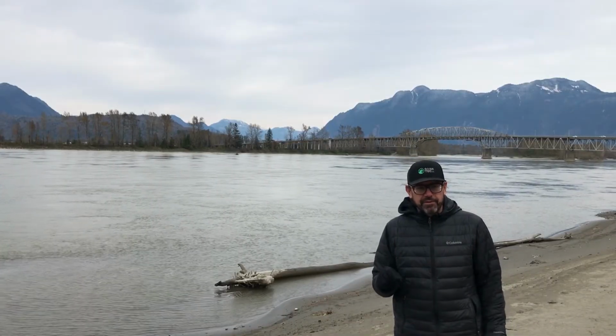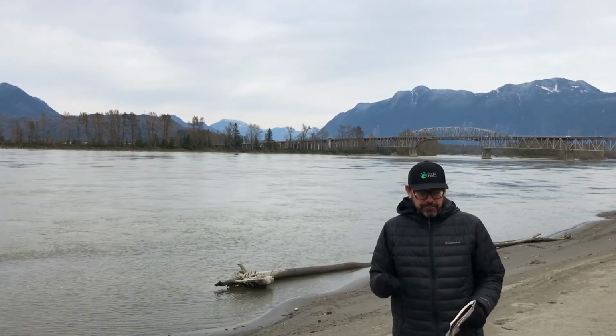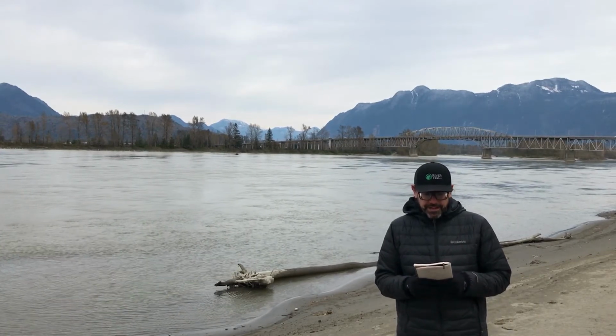Most of the largest rivers in the world are anabranching, in that they do have these many stable branches of the channel.